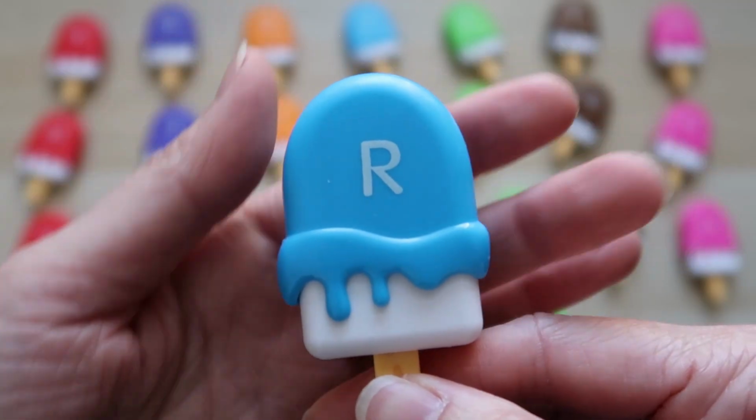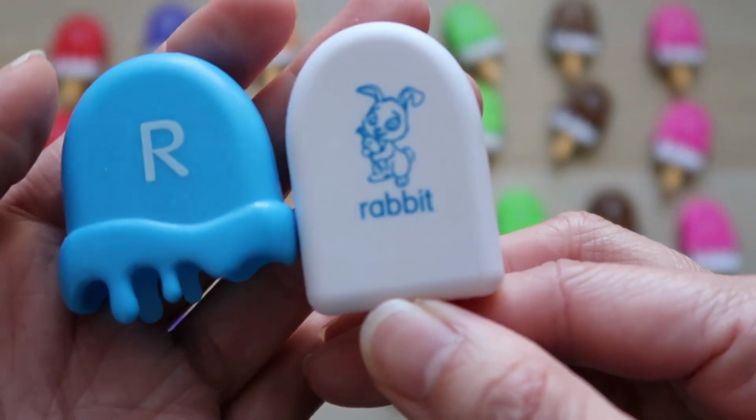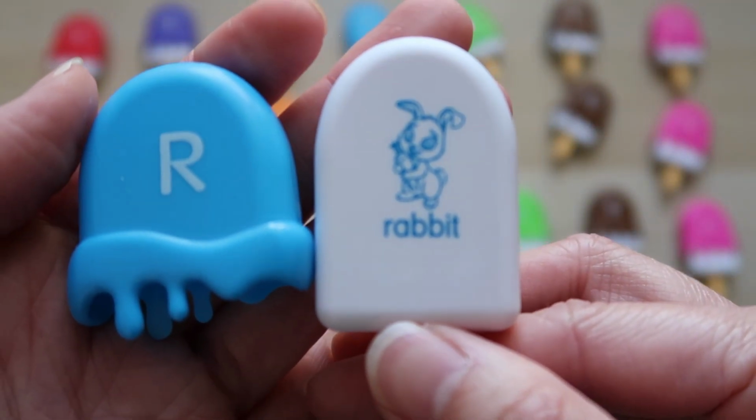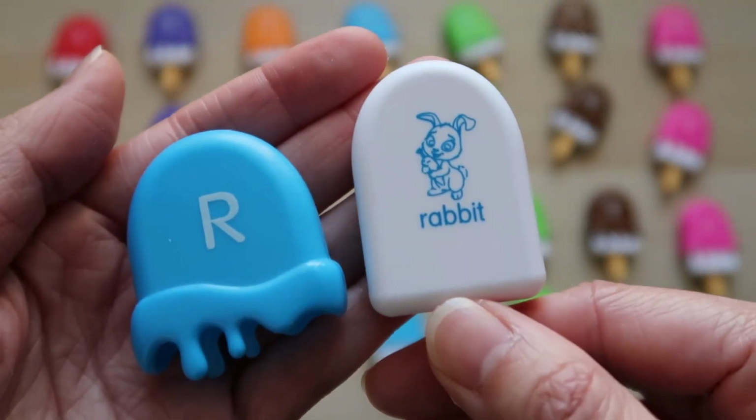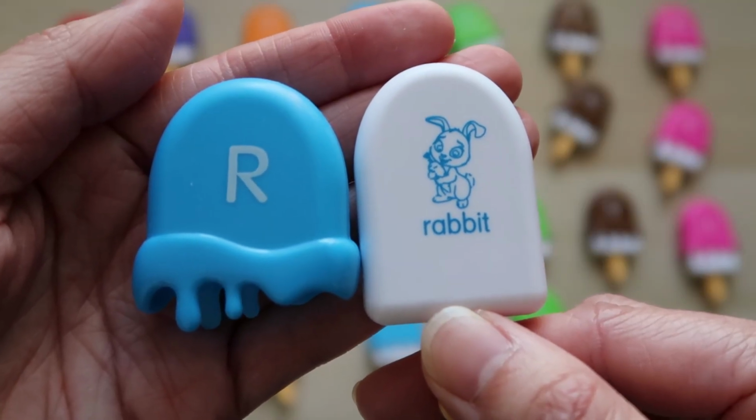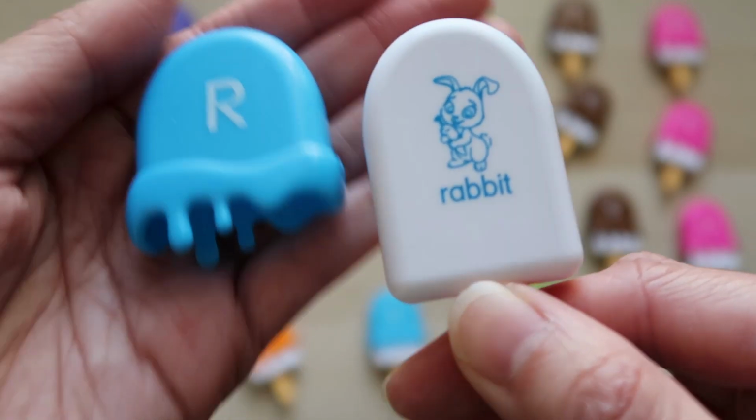Next is the letter R. R makes the sound r, and our photo is a rabbit. R for rabbit. Rabbit. Goodbye, letter R.